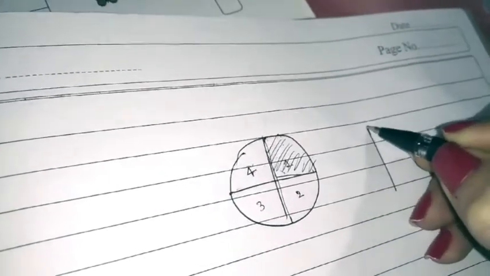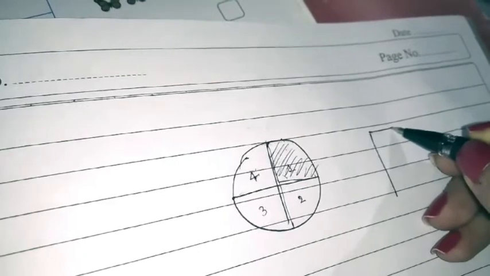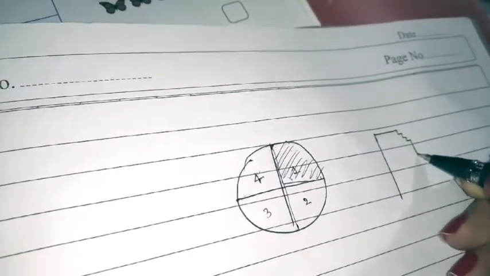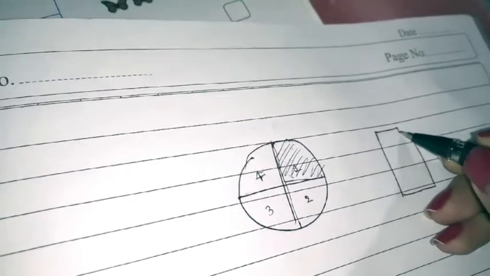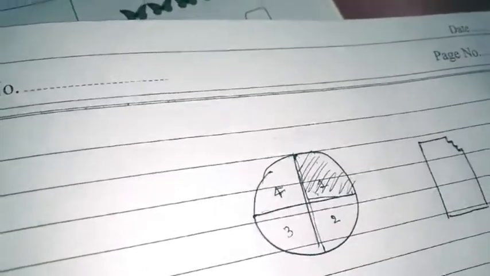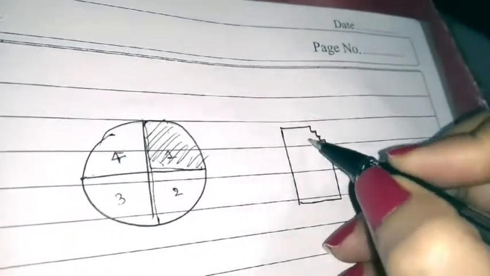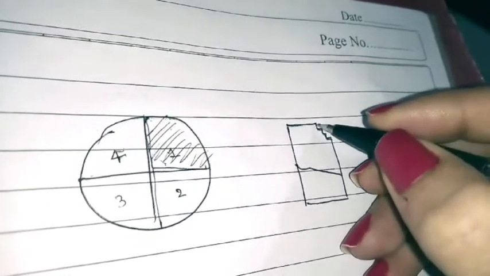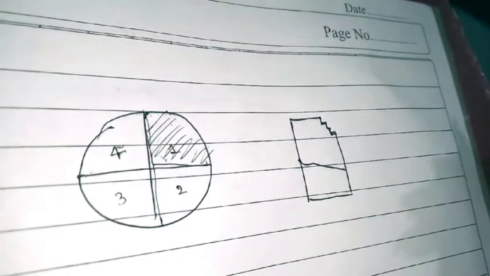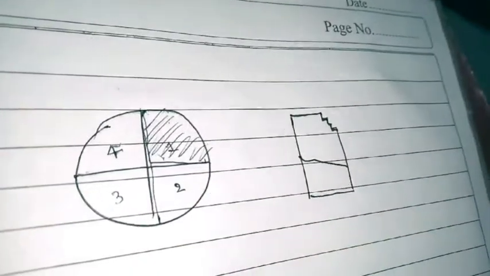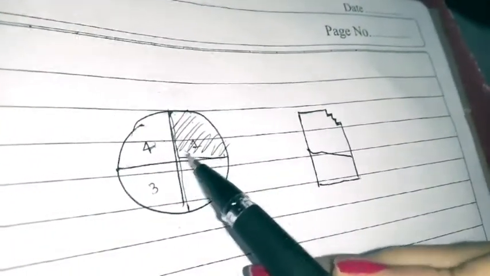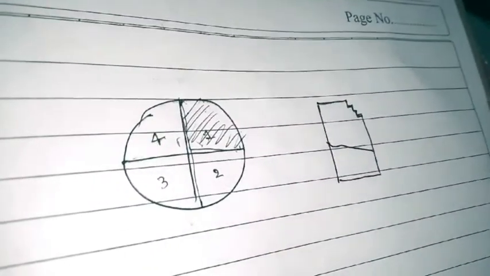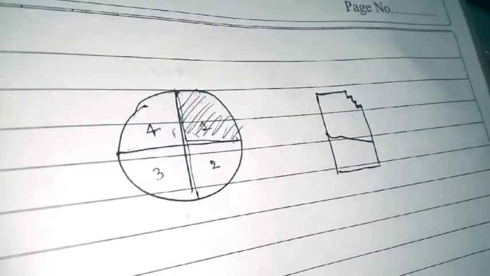Suppose this is a Dairy Milk chocolate and I ate a little of it. Okay, suppose this is a chocolate and I ate a little of this chocolate. So this chocolate is not divided equally. So this is unequal. But this pizza is equal as I divided the pizza equally into four parts and then shared it. You understood what is meant by equal parts and unequal parts.